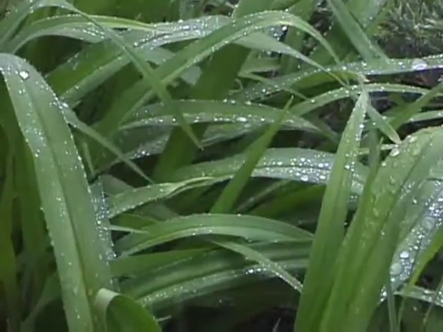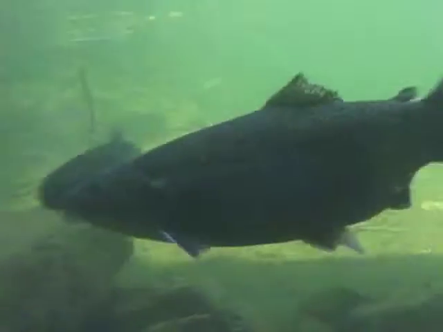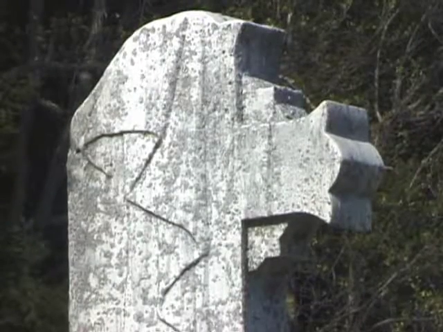Acid rain is not only harmful to our forests and wildlife, it can also cause chemical weathering of rocks like this limestone, or even damage buildings and statues.